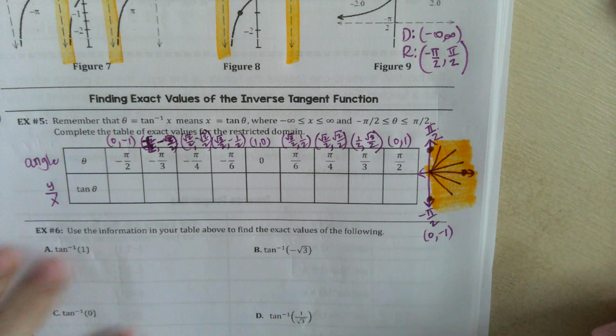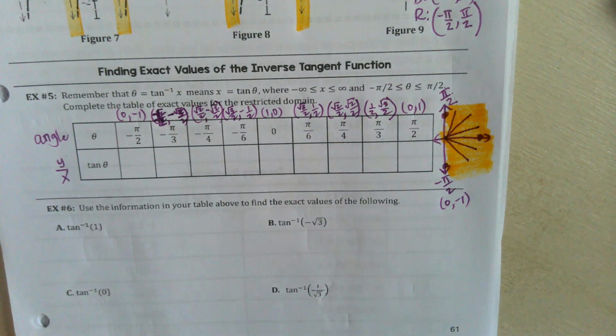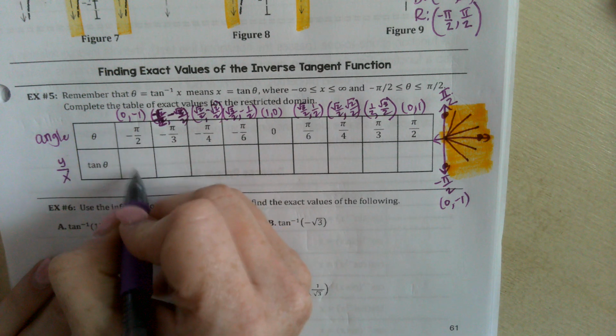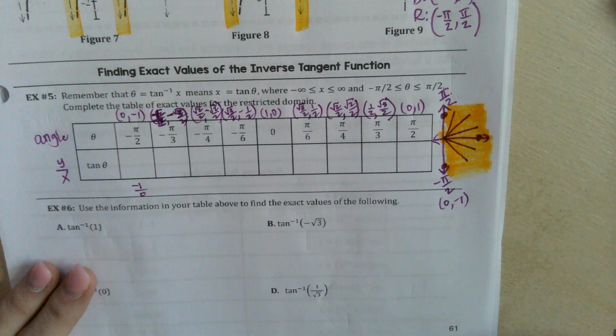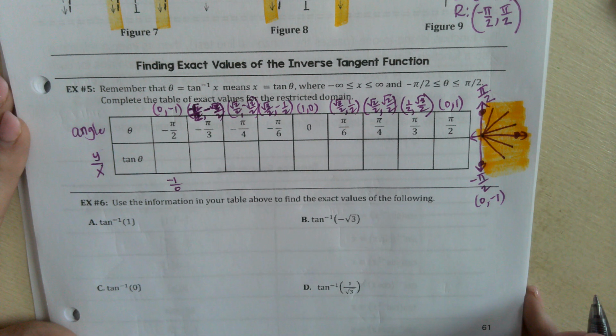Okay. All right. I'm going to perform the calculations. I'm going to take my y coordinate and divide it by my x coordinate. So right here, for negative pi over 2, I'm doing negative 1 divided by 0. What is that?